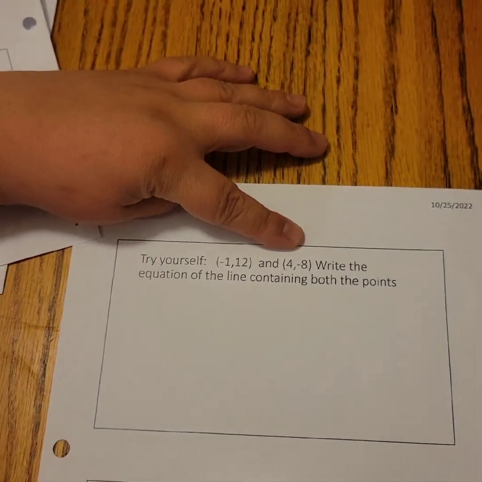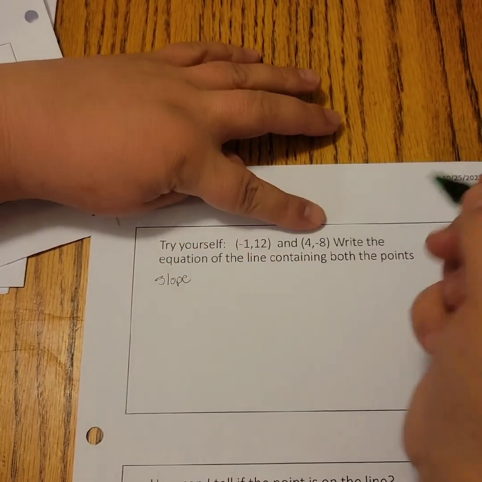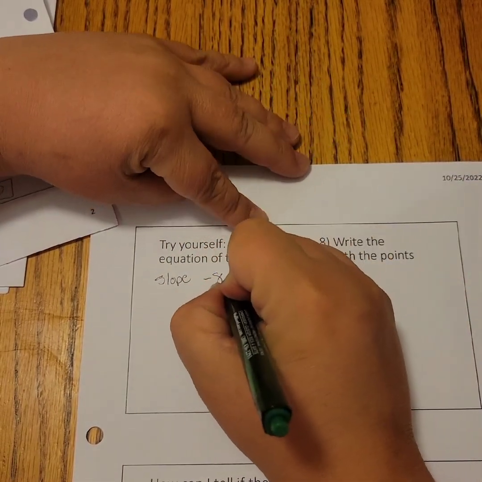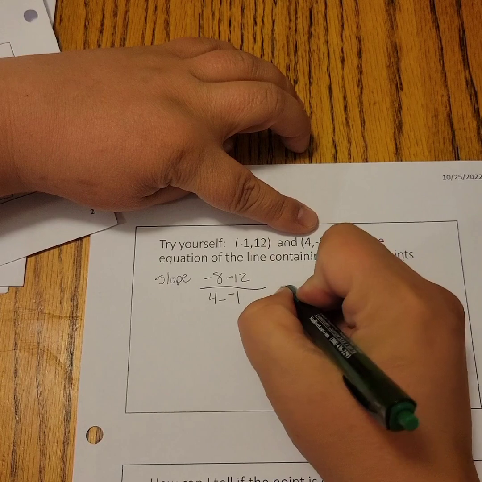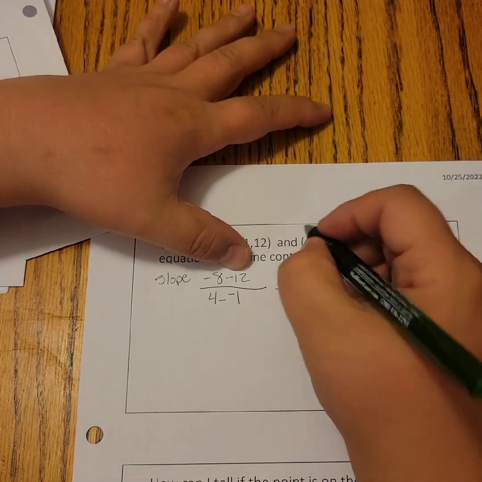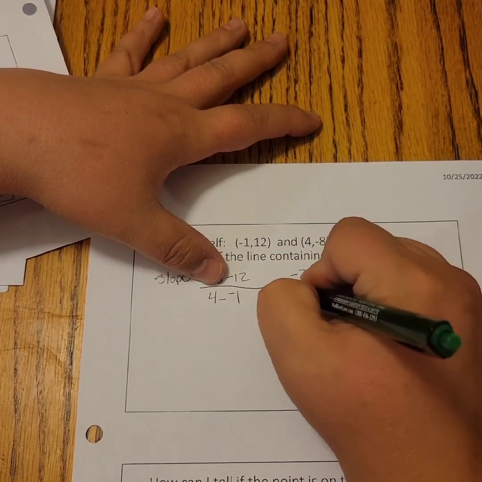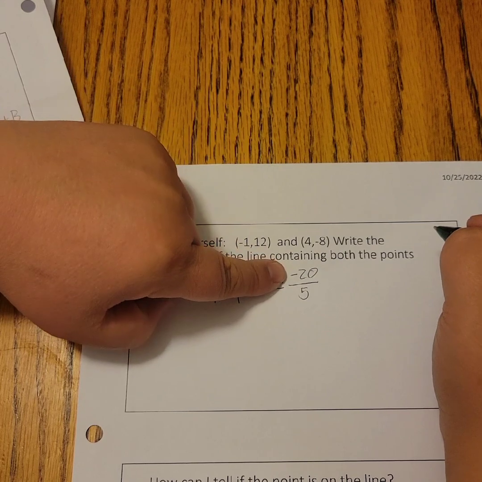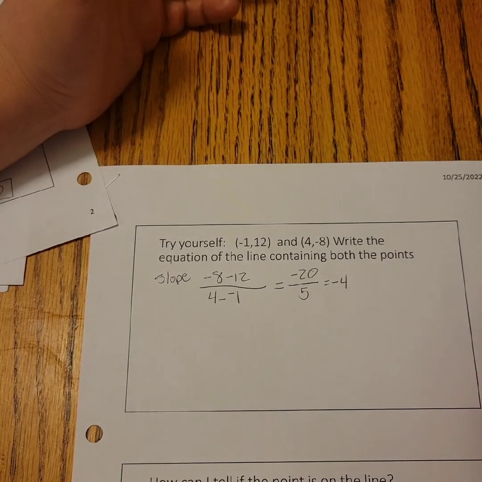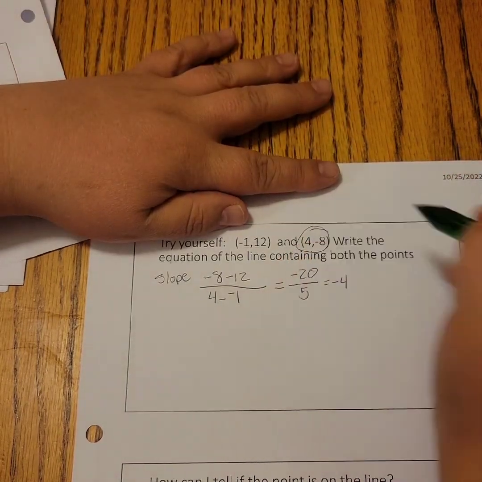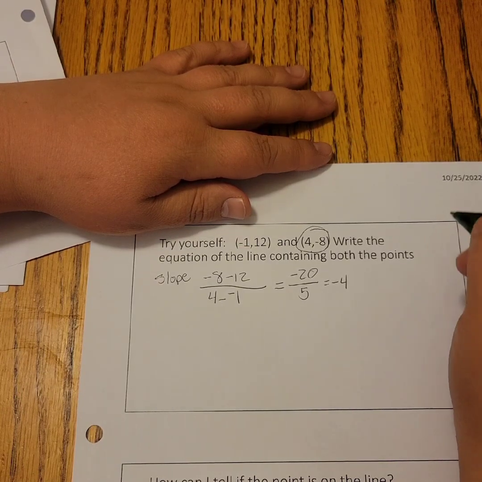Okay, so slope. So we have slope. So negative 8 minus 12, and then 4 minus a negative 1. So negative 8 minus 12 is negative 20. And then 4 basically plus 1 is 5. So negative 20 divided by 5 is negative 4. So that's our slope. Pick a point. It really doesn't matter. I'm going to pick that one.